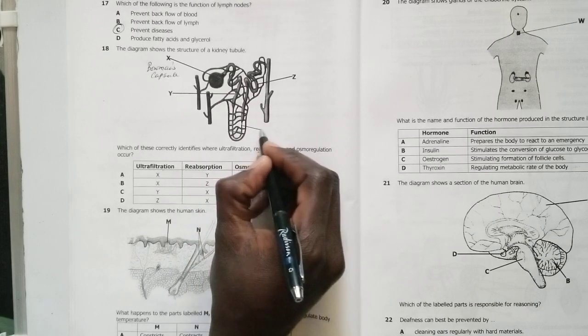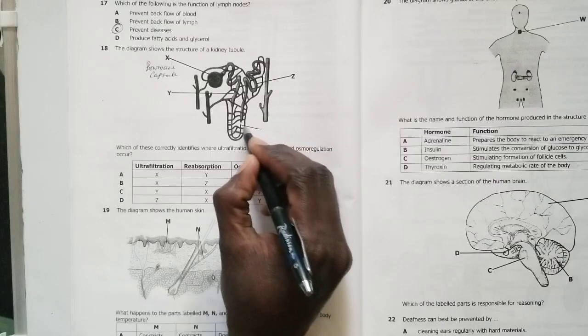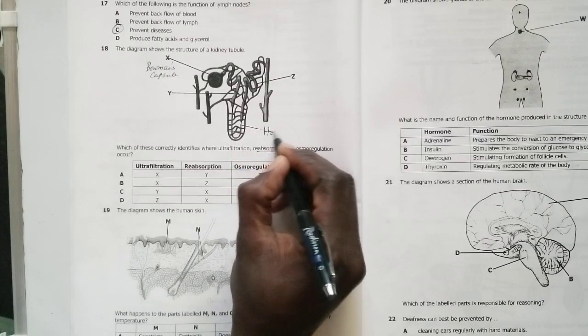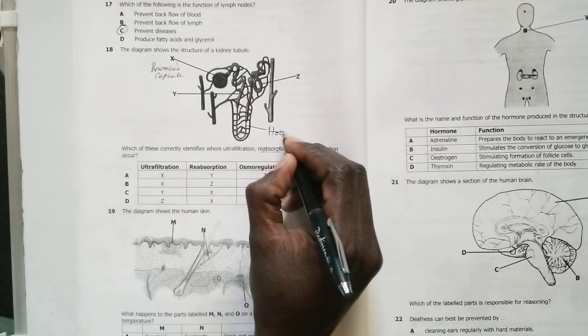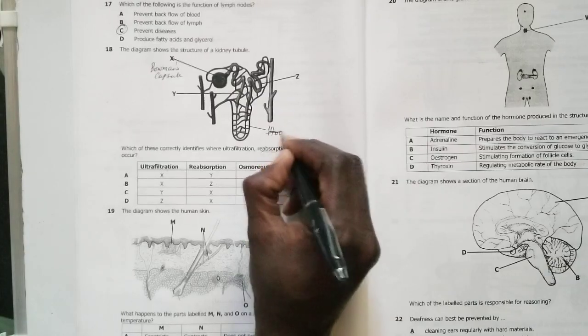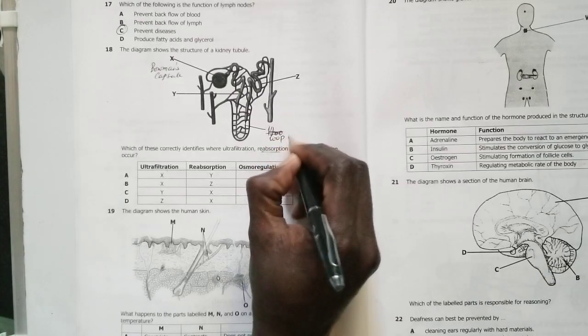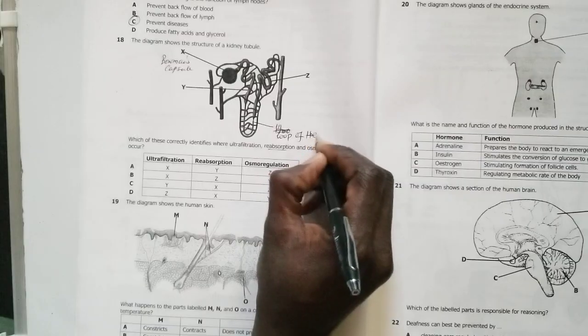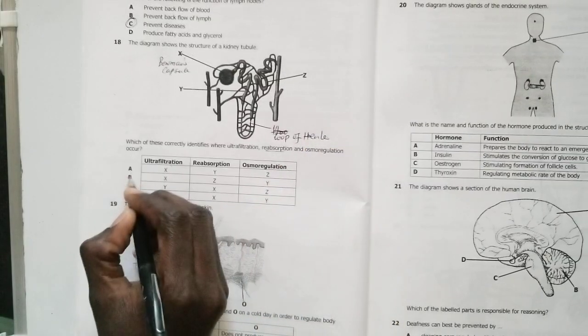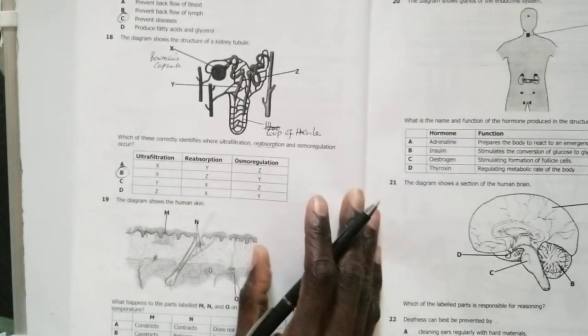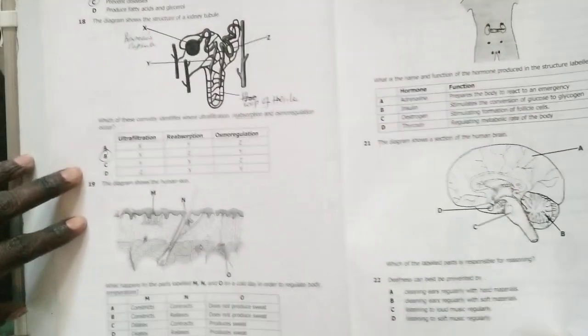Though it would have actually been good if they had labeled Y as the loop of Henle, because that is where specifically it takes place. So I would basically go for B there as the right option.